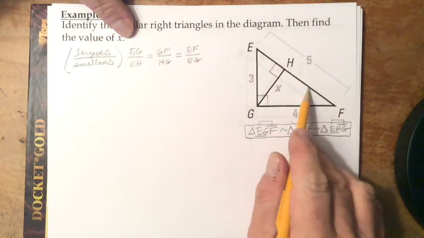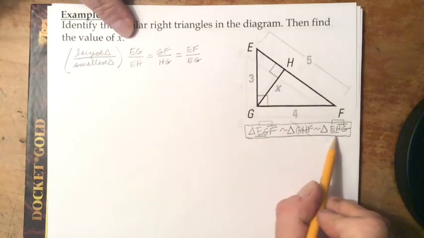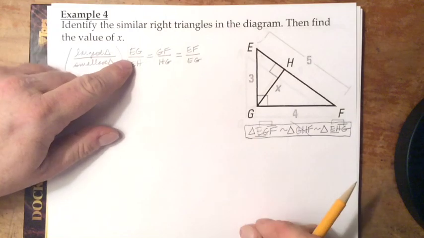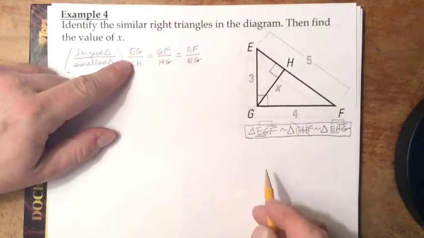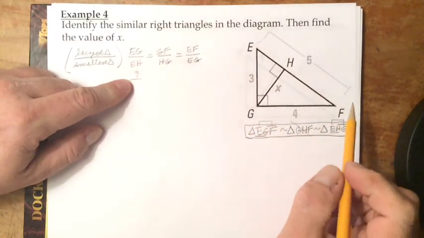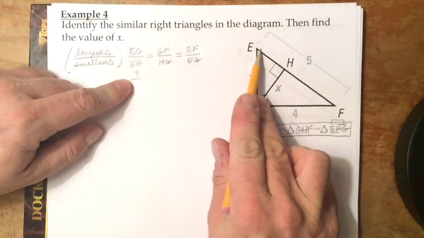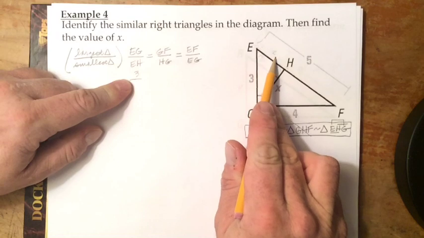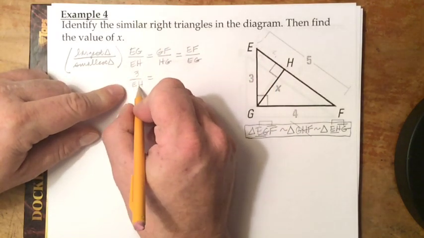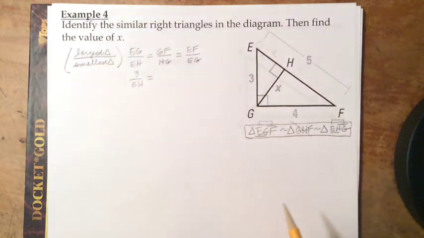I did this whole thing without looking here. Just make sure this is correct if you use this method. Okay, now I'm going to substitute in values for all of these lengths. EG is 3, is to EH, which we don't know. EH is right here. So EH, I'm just going to leave like that. Probably will not be using this ratio.